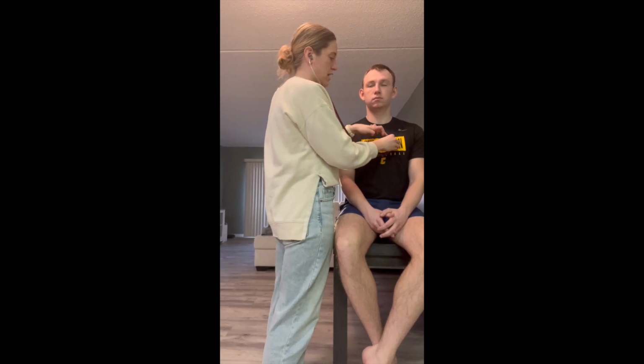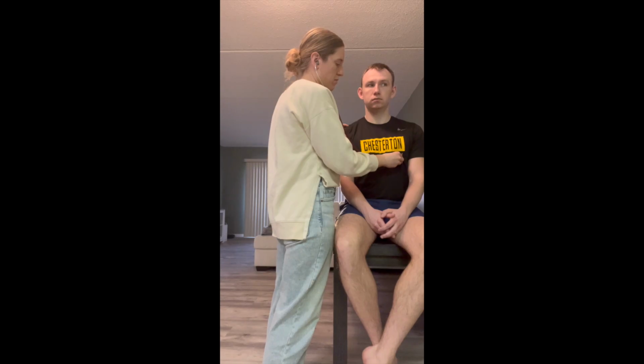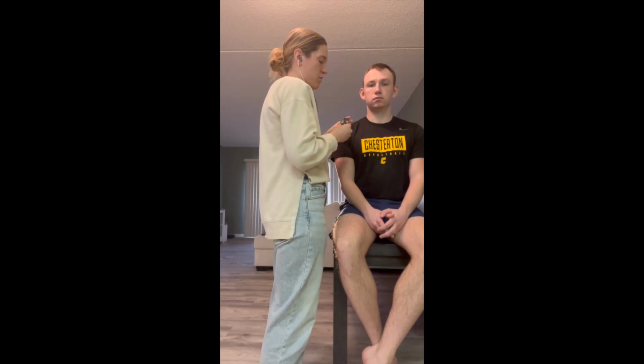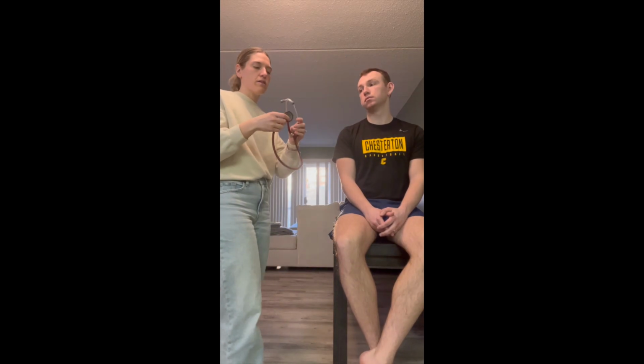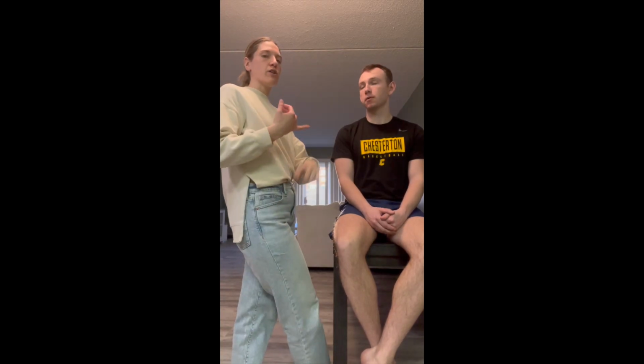So aortic, pulmonic, Erb's point, tricuspid, mitral. There were no extra heart sounds. S1 and S2 were loud and equal. No murmurs. Everything was regular rate and rhythm.